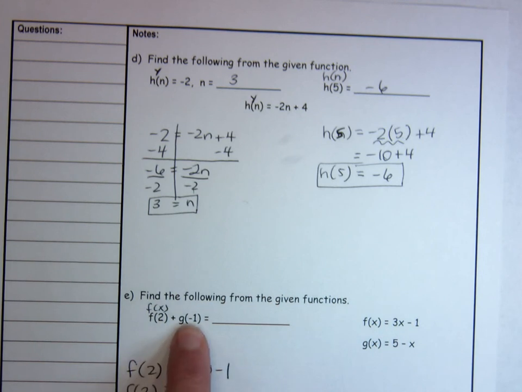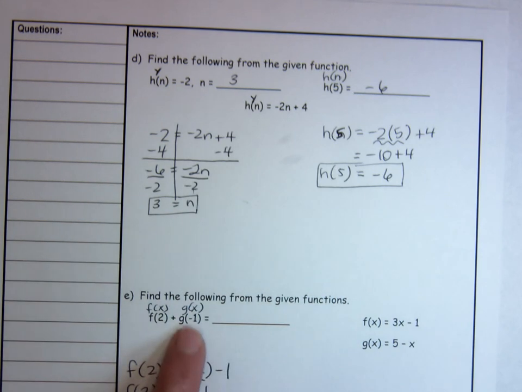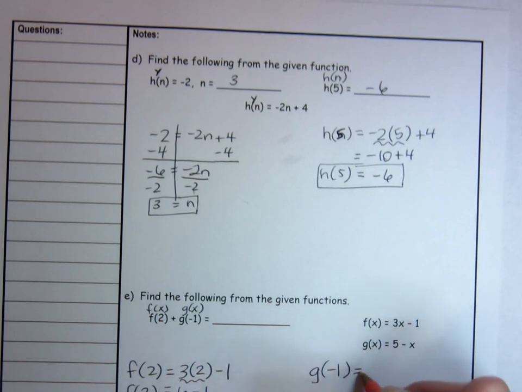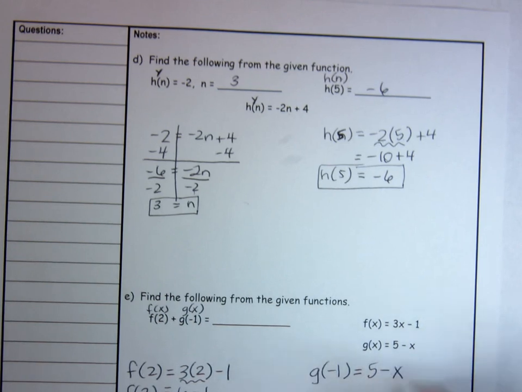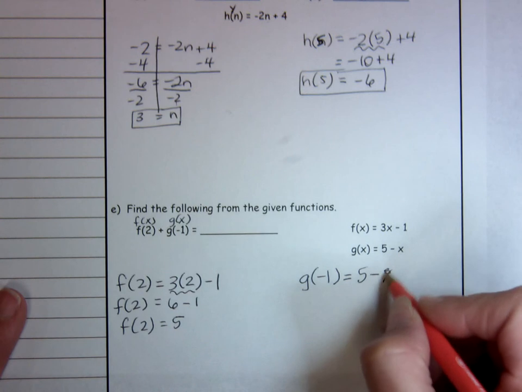Well, we also have g of x. So we're going to put a g of x on here. And what has been replaced? That's right, it's a negative 1. The x has been replaced by a negative 1. So we're going to do g of negative 1, and we'll write down this function, 5 minus x. And so in place of that x, we're going to put a negative 1. Sorry about that.